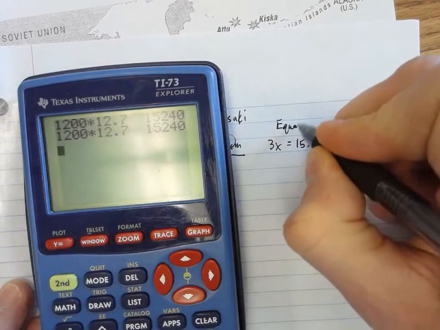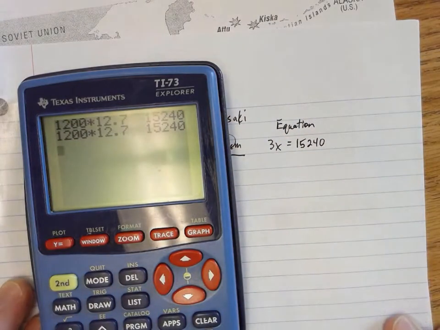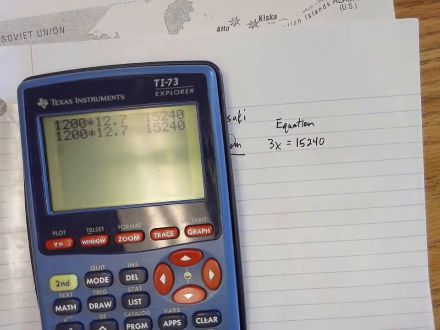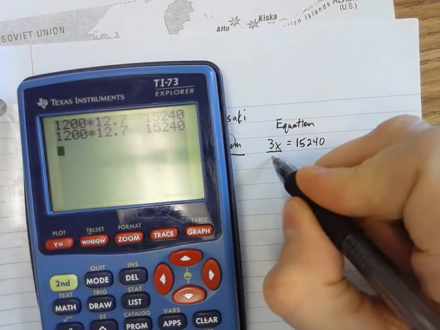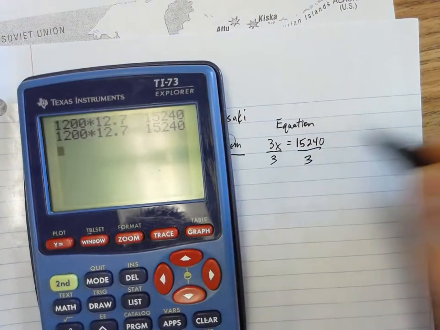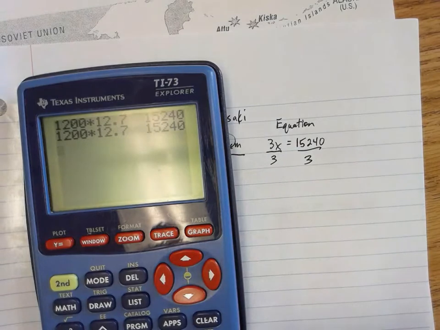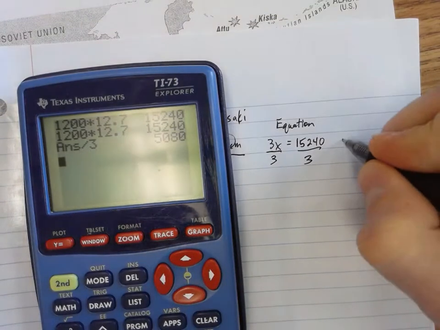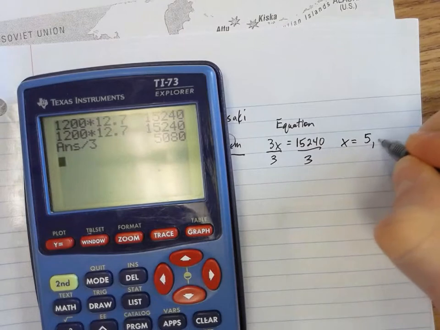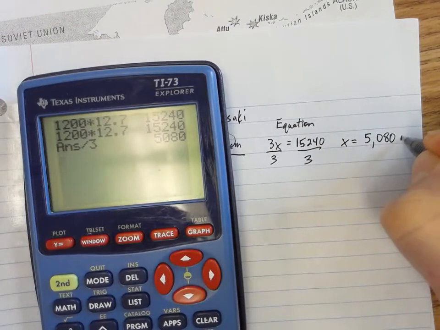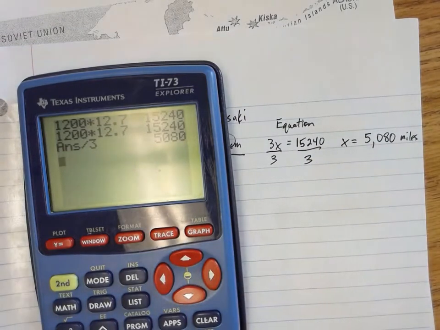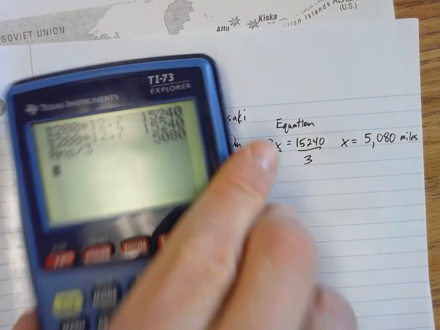It's a one-step equation because it only takes one step to solve it. What is that one step, y'all? What do I have to do to both sides? I hope that you are saying divide by 3. So take that 15,240 and divide it by 3, and you get x equals 5,080 miles. So in reality, if you were going to go from Pearl Harbor to Nagasaki, it's 5,080 miles, according to this.